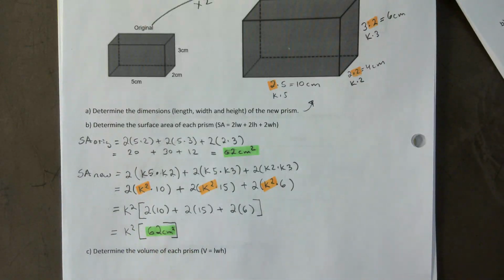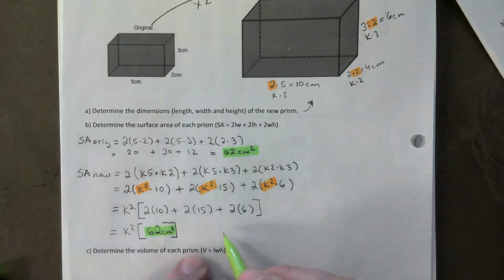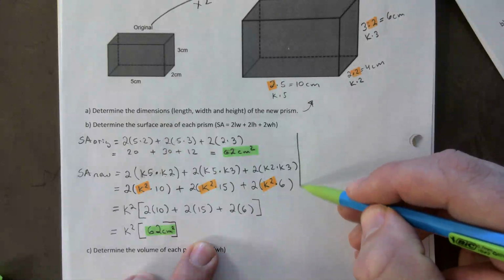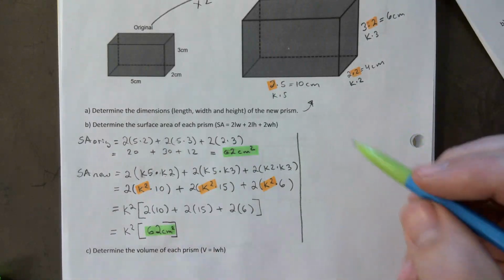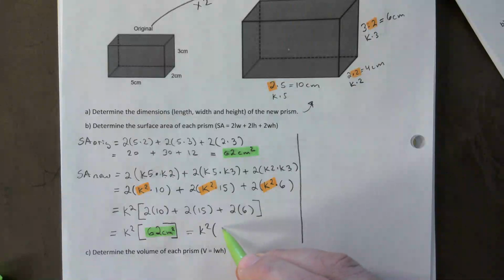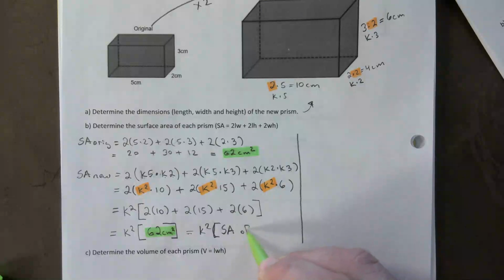Okay? So that's our finding here. I'm going to cut this here. So this is our finding. Oh, maybe I'll do one more here. k squared times the surface area of the original.